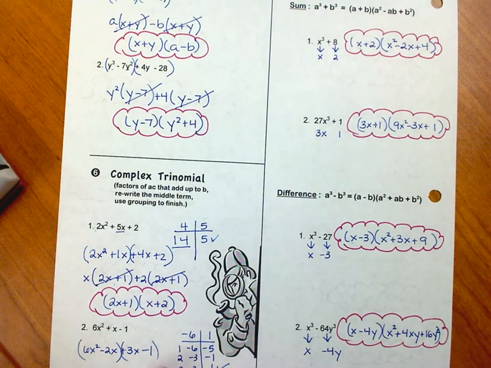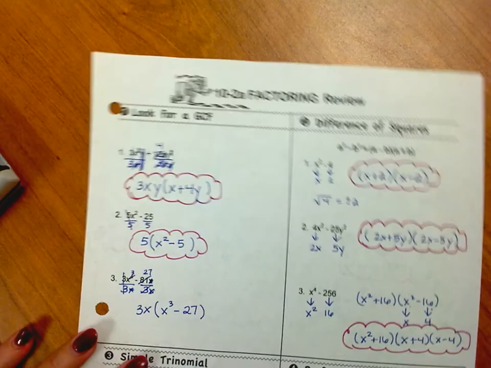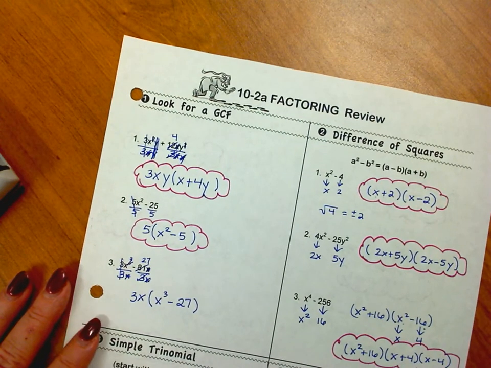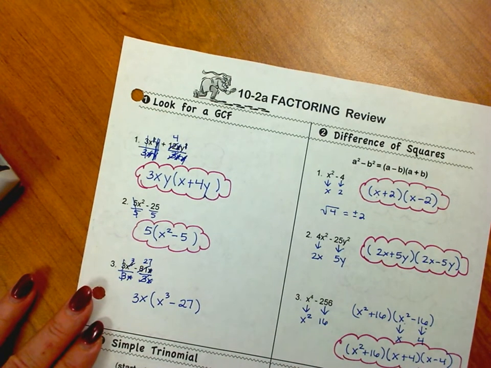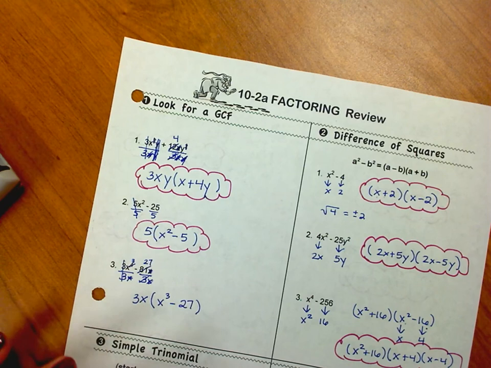And we are done. All right, your assignment is the 10-2A factoring review worksheet. So it follows this, as in you'll be looking for a greatest common factor, difference of squares, simple trinomial. So you're going to follow these in order to do that.